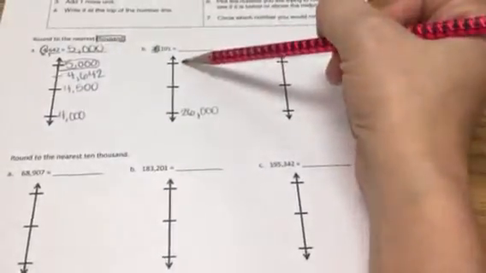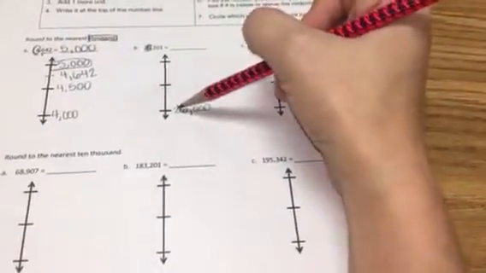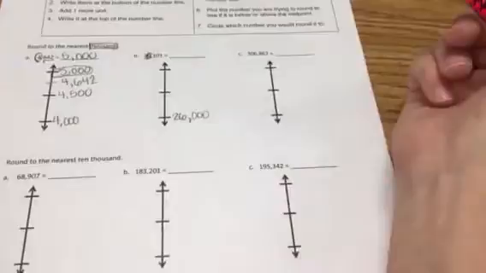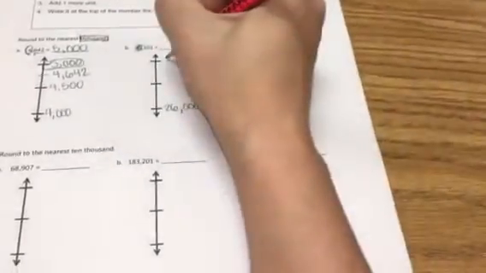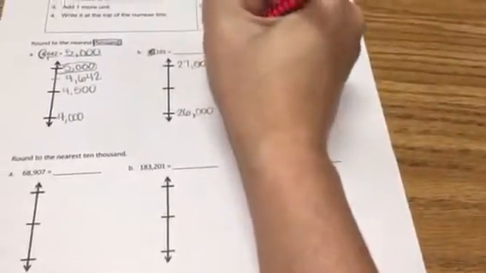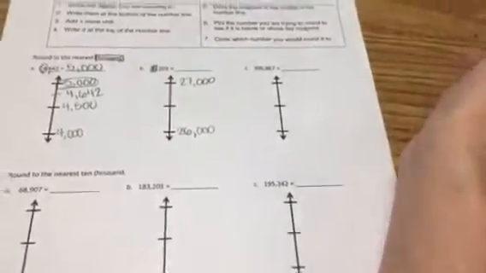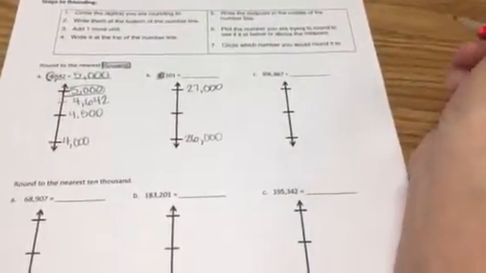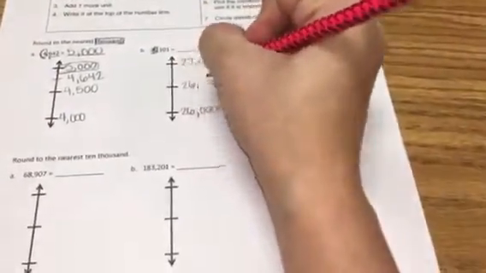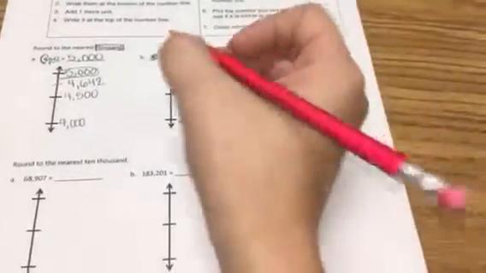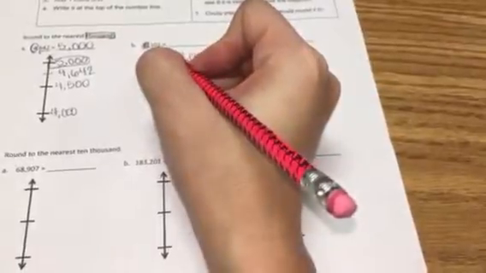To get our high point, we need to figure out, well, what's one more than 26,000? Well, 27,000 is 1,000 more. And then we know that half of 1,000 is 500, so this would be 26,500. Now, I can go back and plot it. I'm going to look at these last 3 digits.